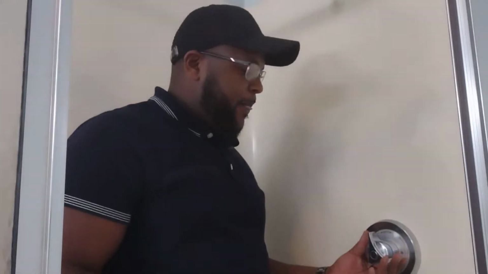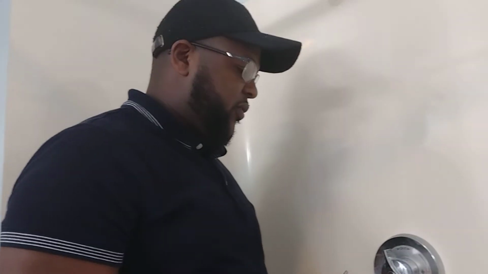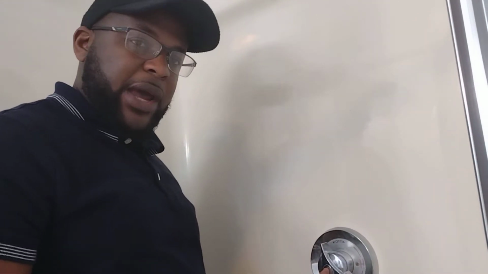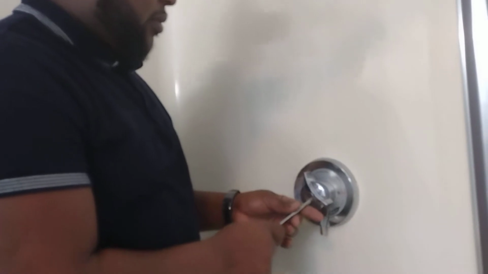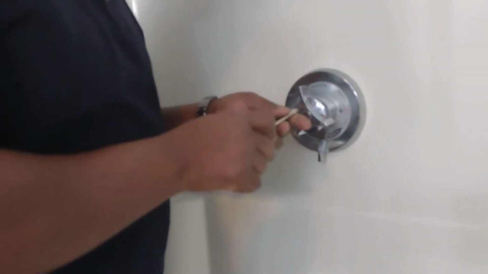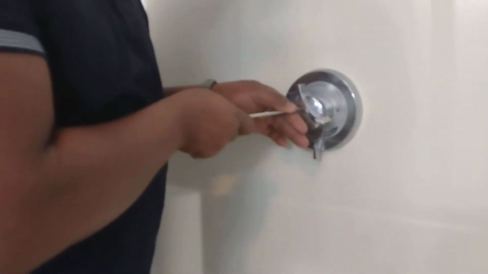So we're going to begin to disassemble this unit. The first thing you need obviously is your flathead screwdriver. There is a screw back here, it's hidden. You do not see it right now, but you will need to get to that first. So the first thing you need to do is to pop this open. Now you've got to be careful so that you don't scratch the unit.